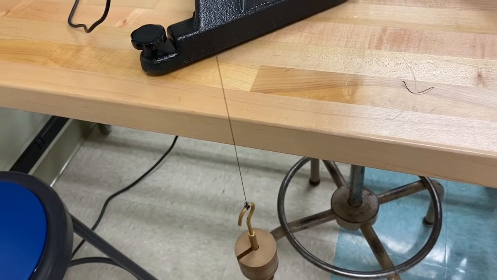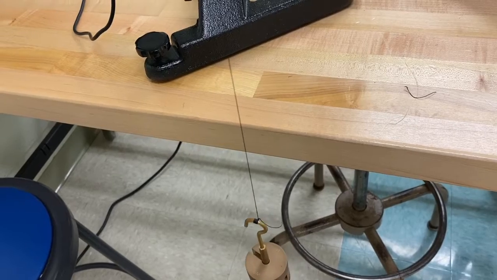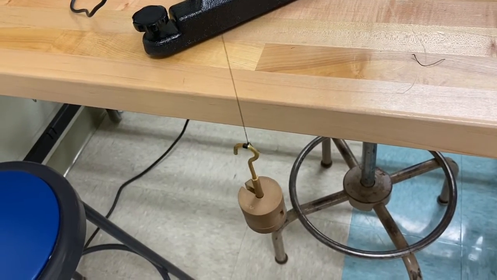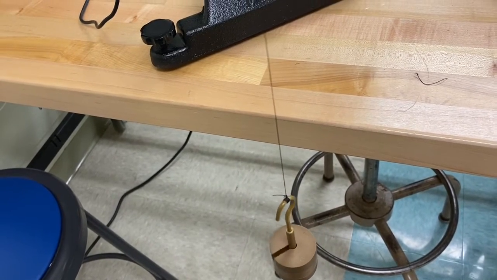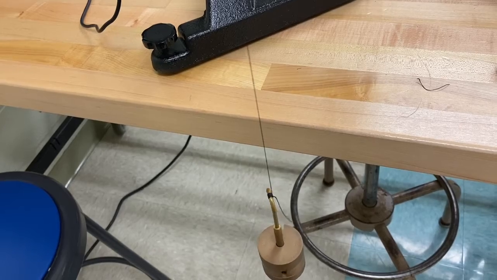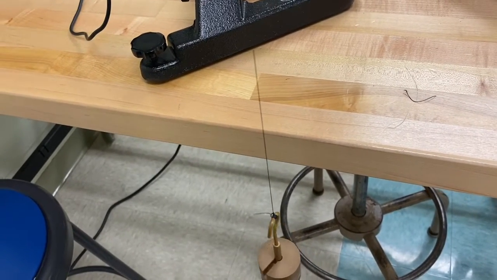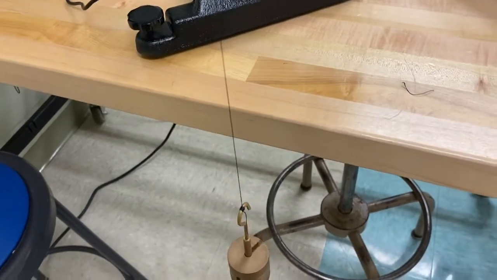The acceleration equals net force, which is weight minus tension, divided by the mass of that hanging mass. The mass of the hanging mass is 300 grams or 0.3 kilograms. So in that way we can find the tension. To find the tension, we need the acceleration of the system. To find the acceleration, we're going to use the Pasco Capstone.